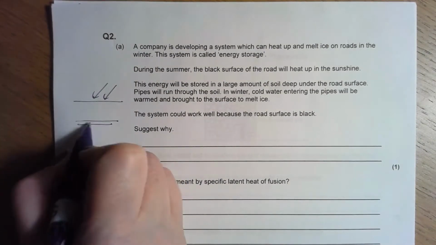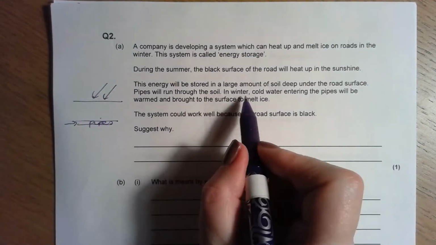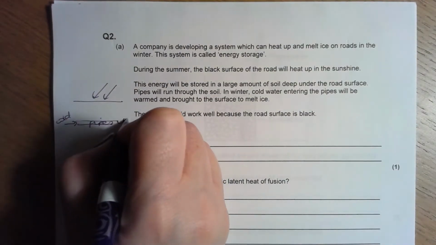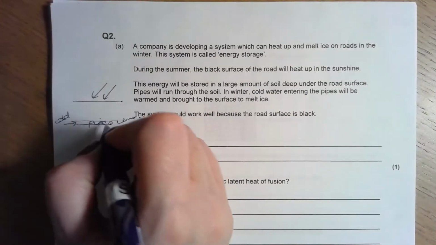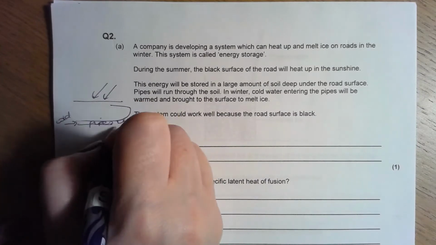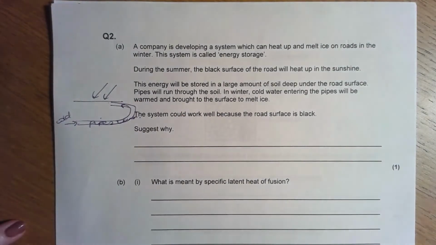There are pipes running through the soil, and in the winter, cold water entering the pipes will end up warmer because of being deep underground, and therefore it stays warmer. Those pipes then bring that water up to the surface, and that warmer water will melt the ice.